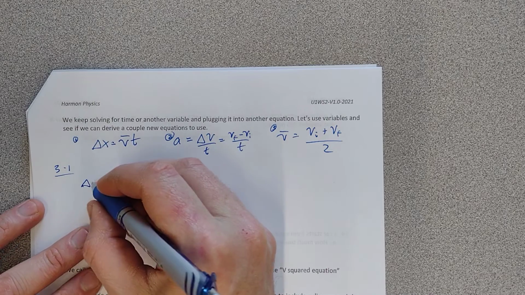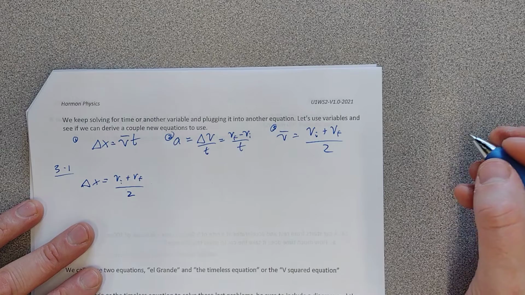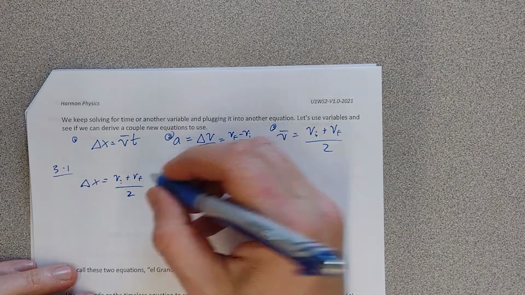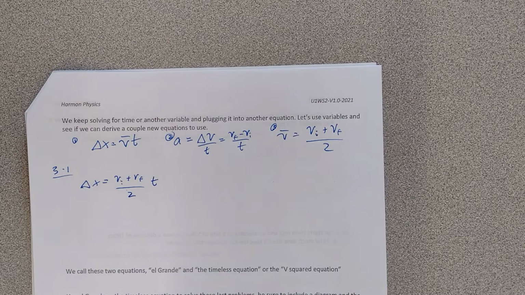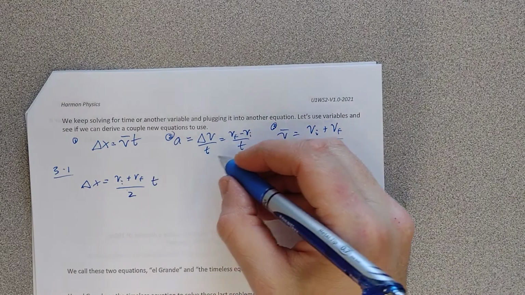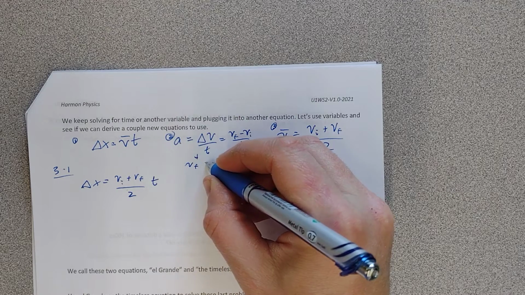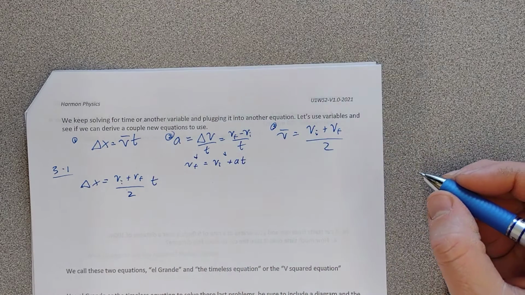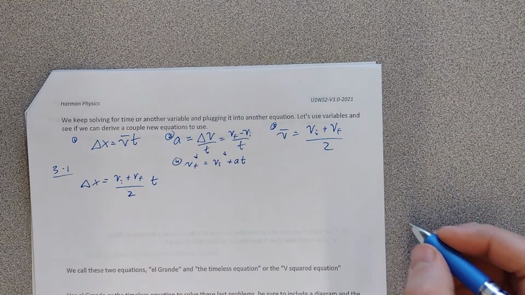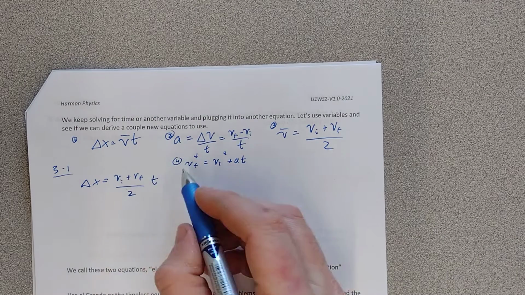So one thing we're doing is we're saying delta x equals v initial plus v final over 2 times t. One thing we do with this equation is we often say, alright, we can rewrite this equation as v final equals v initial plus a t. Call that equation 4. If we take this vf here, we plug it in here.